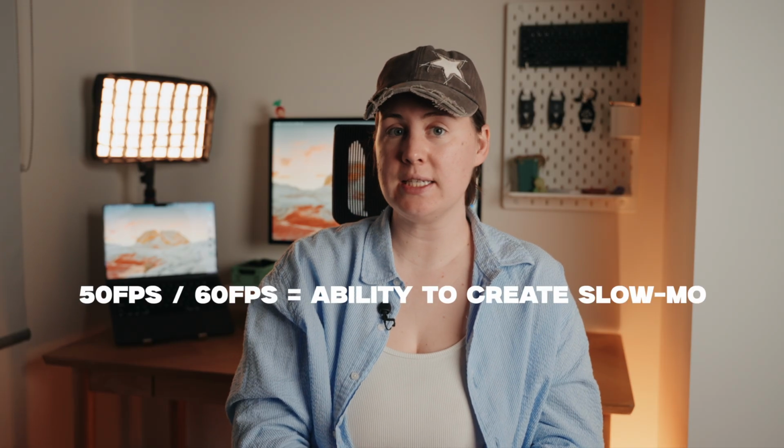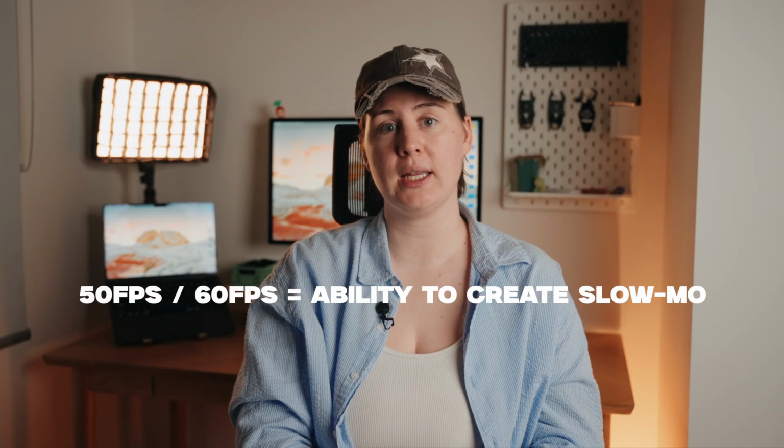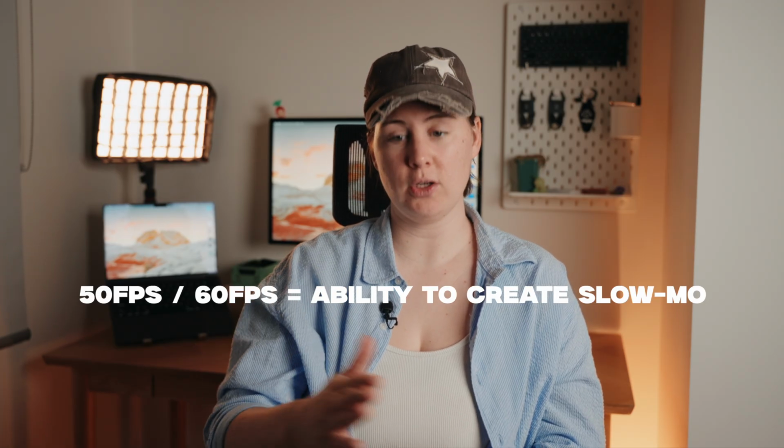Select 50 or 60p if you will want to slow the footage down later. So by doubling this number, you're doubling the amount of frames collected per second, giving you the option to slow the footage down in a way that looks smooth and natural to view. And you can still play 50 or 60p at normal speed and it will still look natural. So you don't need to slow it down just because you've filmed it in 50p. It doesn't mean you have to slow it down later.